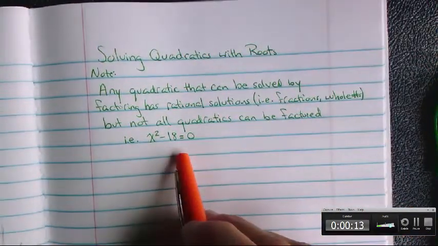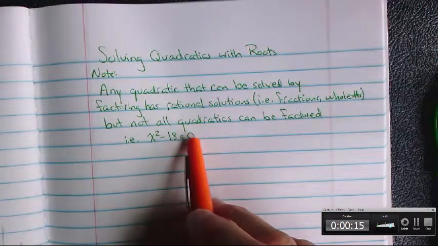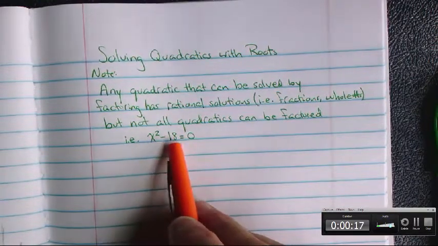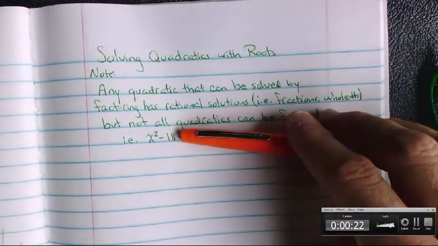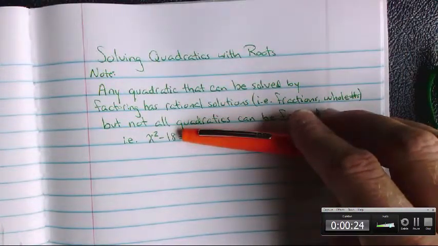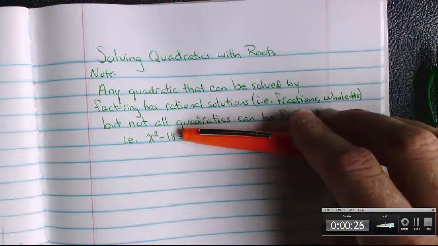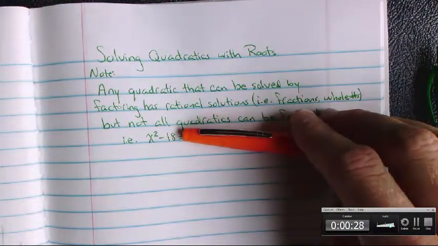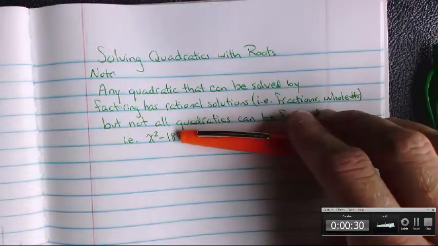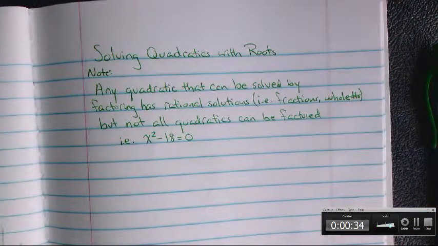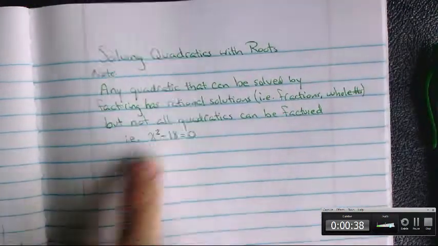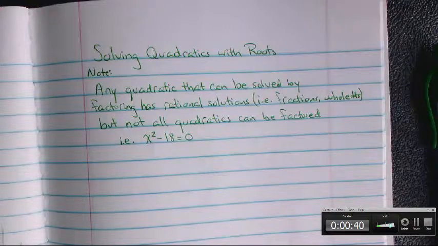If we look at this example, it's already set equal to 0 for us. Is it a binomial or trinomial? So you ignore the 0 and say binomial. Can they both be square rooted to make whole numbers? No. Square root of 18 is not a whole number. Do they have anything in common that can be divided out? No. So this is not a greatest common factor problem. So this problem could not be factored. Okay, but it still has a solution.